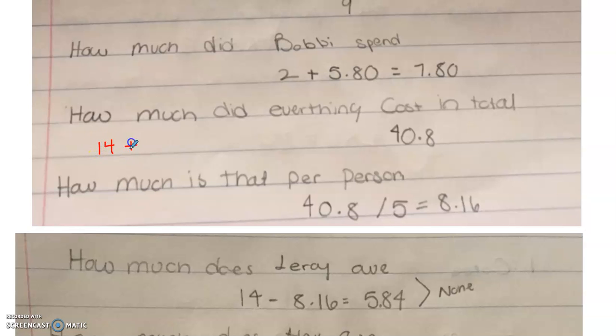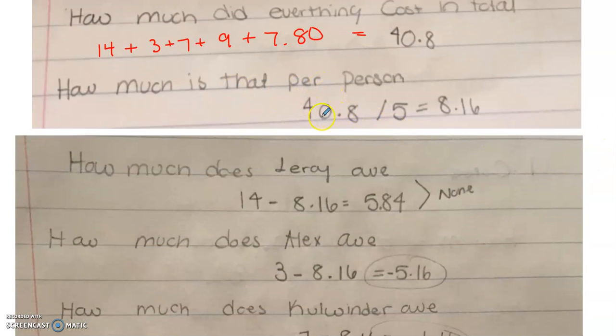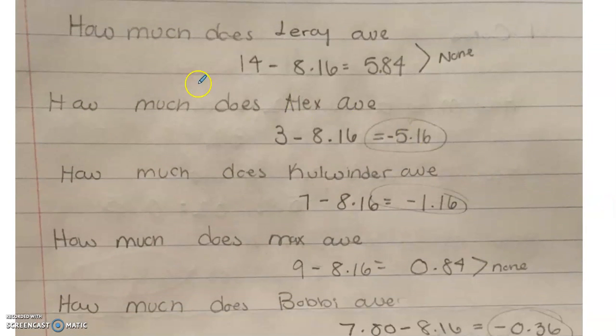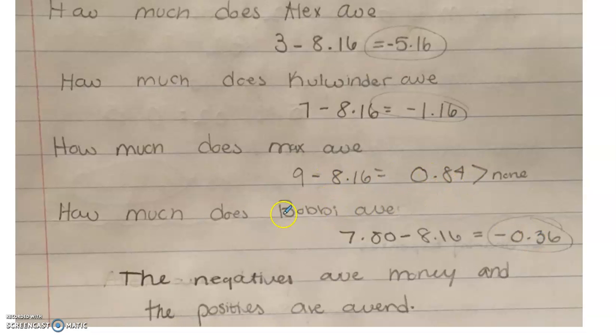And here you should show your work of you adding together how much, and here you could add those separately, or since you already added them together, I have this number, and then that equals this total. Next, how much is that per person? And that's $8.16 per person. Then she went on to ask each question about how much does each person owe. So Leroy here actually spent more than he owes, so he doesn't owe anything. Alex owes $5.16. Kulwinder owes $1.16. Max actually spent more than he owes, so he doesn't owe anything. And then Bobby owes 36 cents.